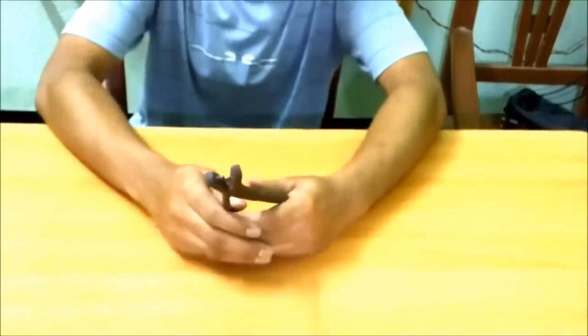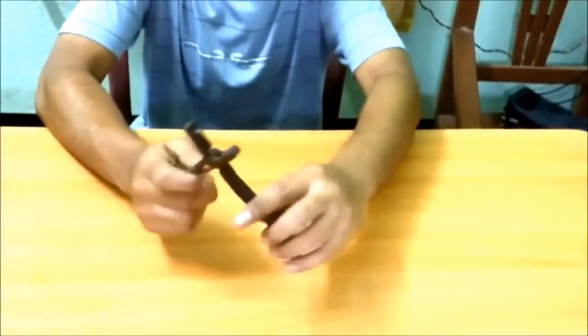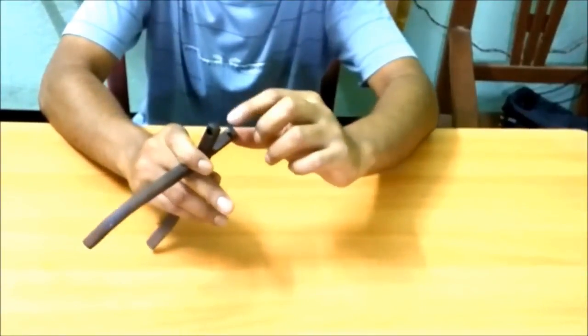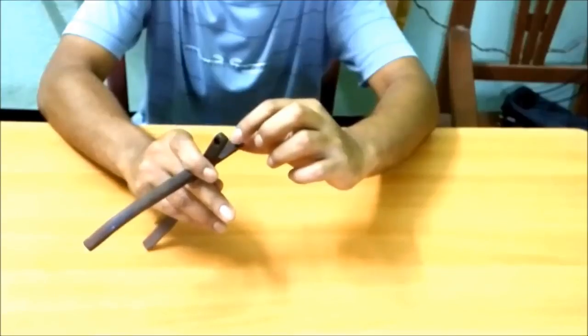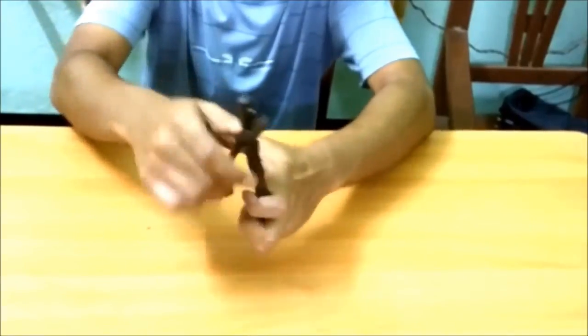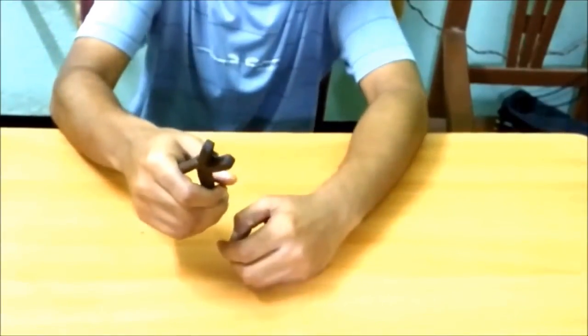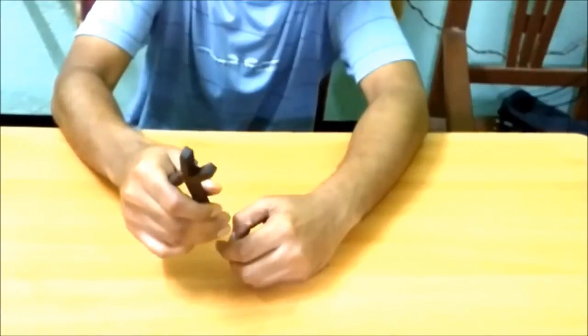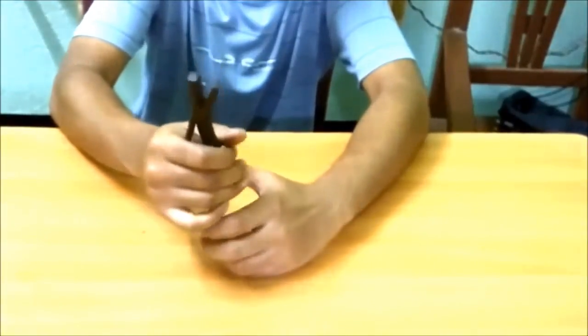This is a puncher or punching machine. It has one punch and one die. With the help of this you can punch anything like this.